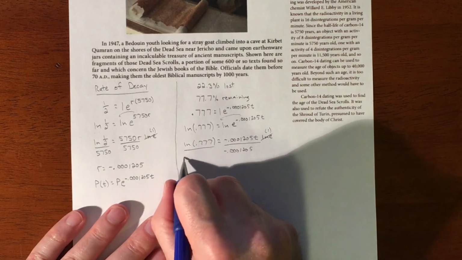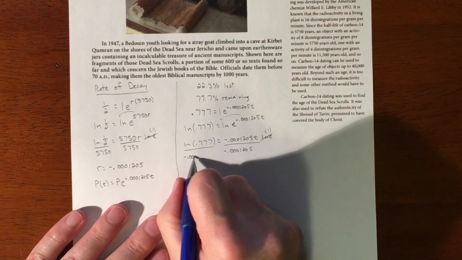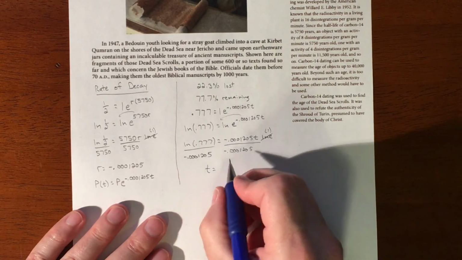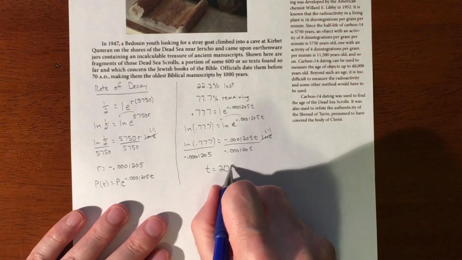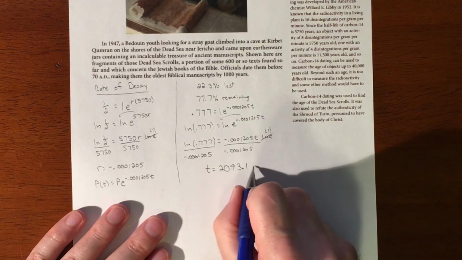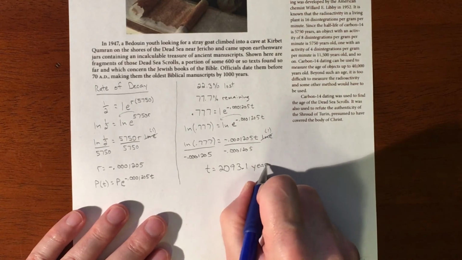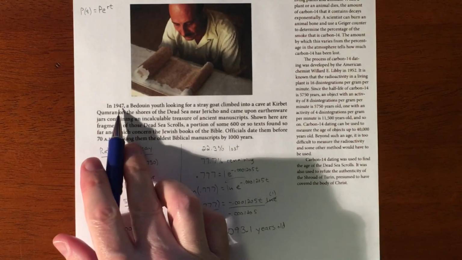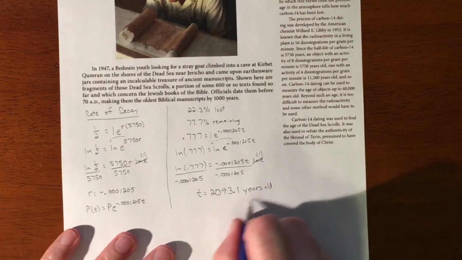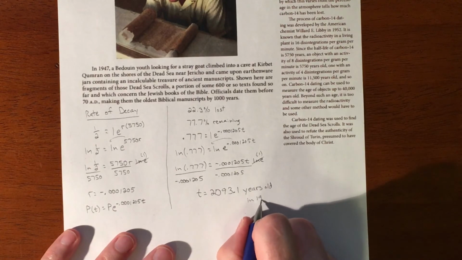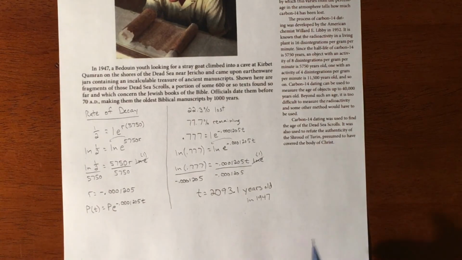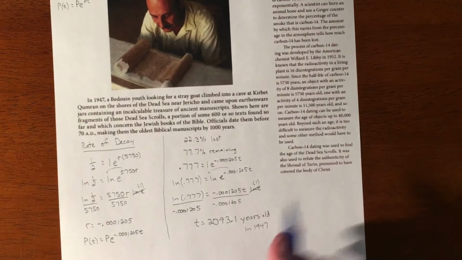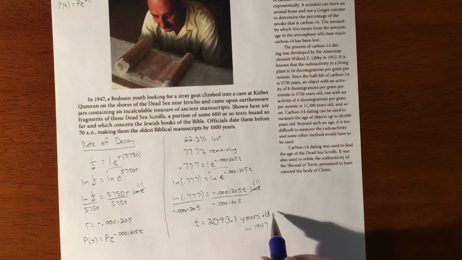So we'll divide by that decimal, negative 0.0001205. Let the calculator do the work. And we're going to get roughly 2093.1 years old. But that was years old when it was found, and it was found in 1947. So it depends on what question they're asking for, and I think this was how old was it at the time it was found. So at the time it was just over 2,000 years old.